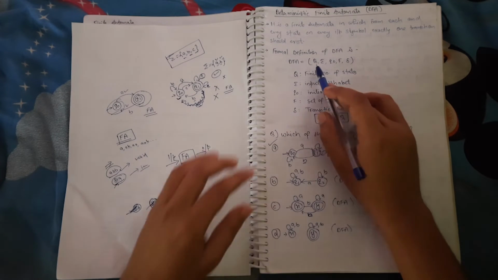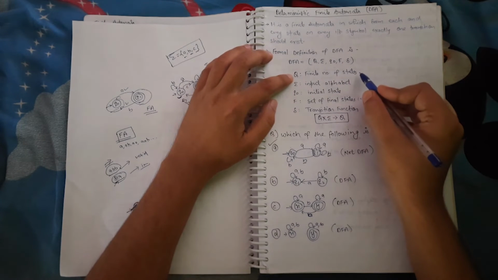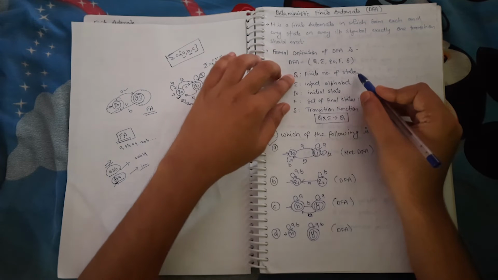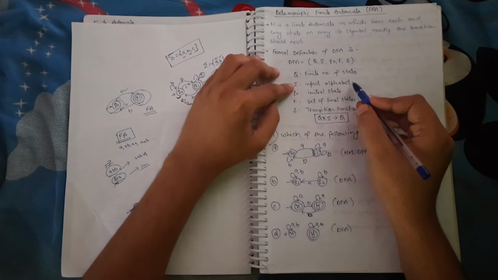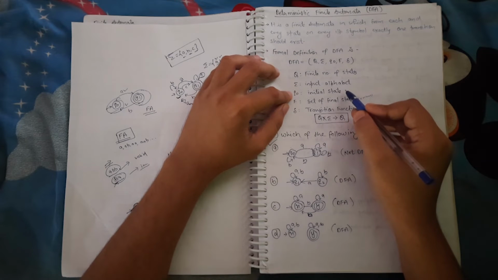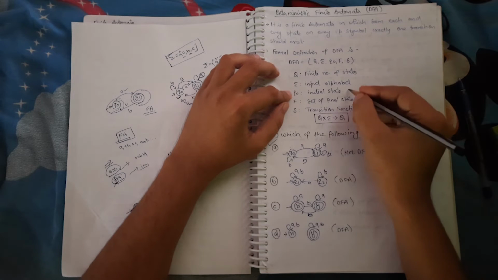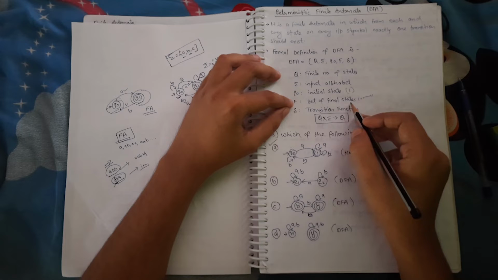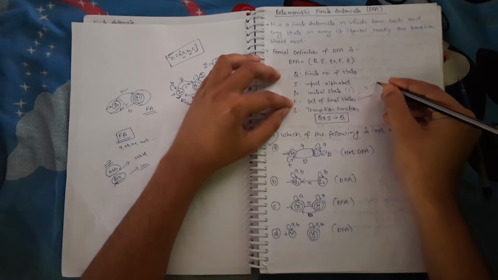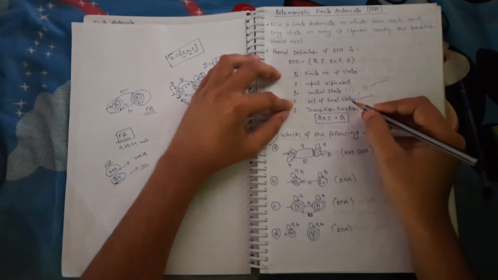Now let's see the formal definition of DFA. So DFA is Q, sigma, q0, F and delta. So Q is the finite number of states, we know that because this is the requirement for FA. Now we have sigma, the input alphabet, and q0, the initial state, so we should have exactly one initial state in DFA, and F is the set of final states, so this can be 0 or more, so we can have DFA with no final states, this is not a problem.